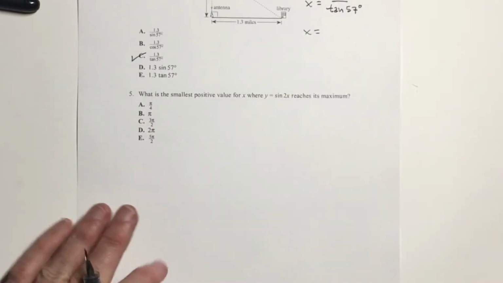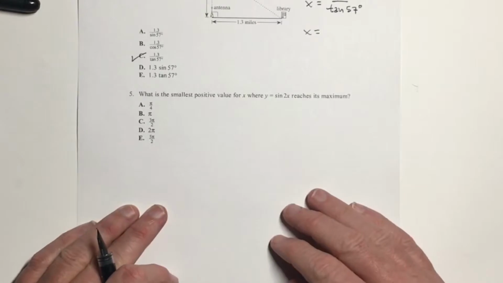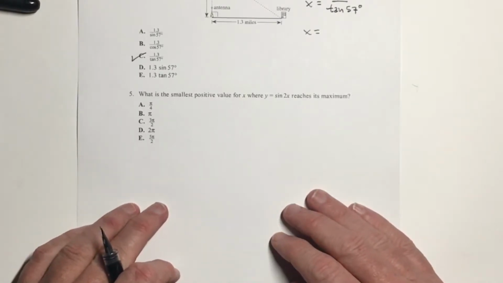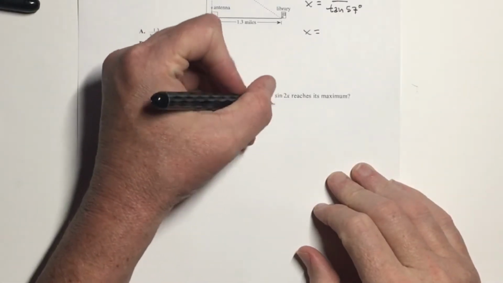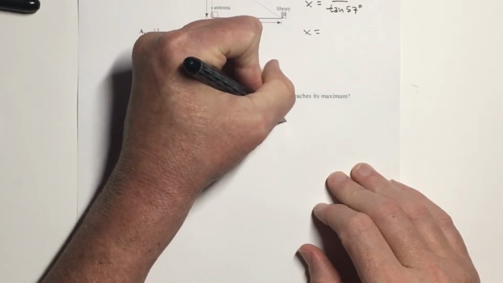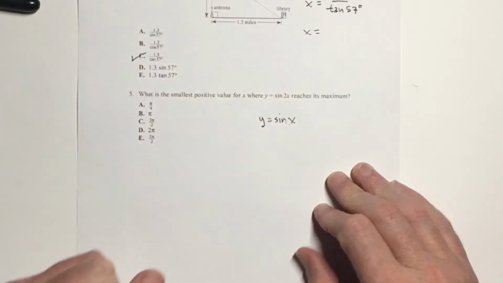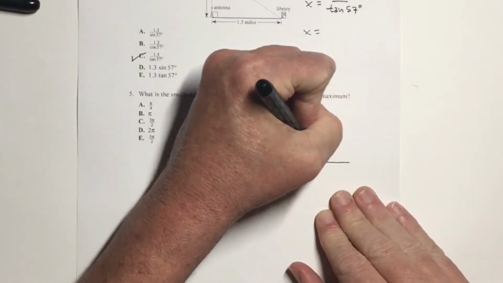What is the smallest positive value for x where y equals sine 2x reaches its maximum? Okay, now this is a trickier problem than the ones we've had so far. If we consider just the graph y equals sine of x, and if you've taken trigonometry, you should have this graph fairly well memorized.